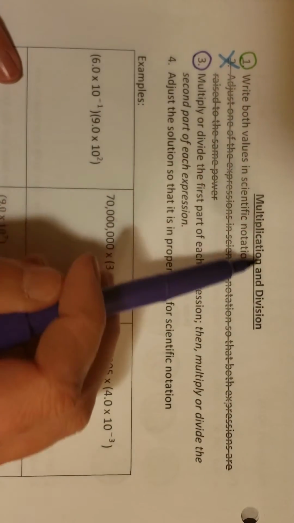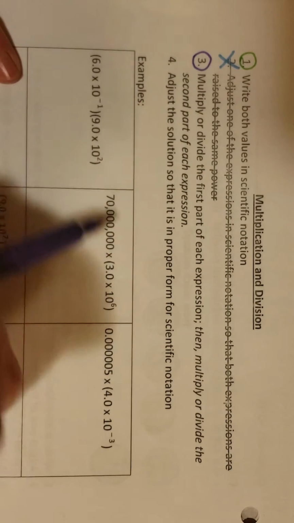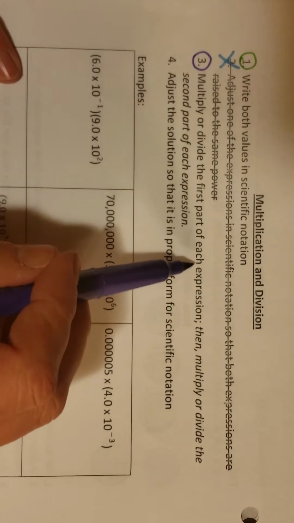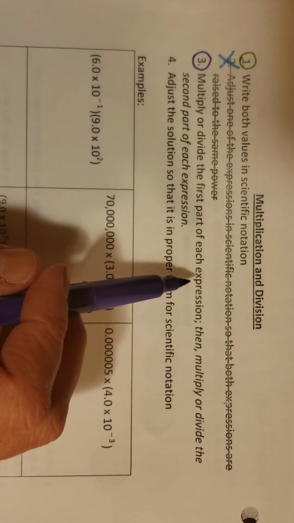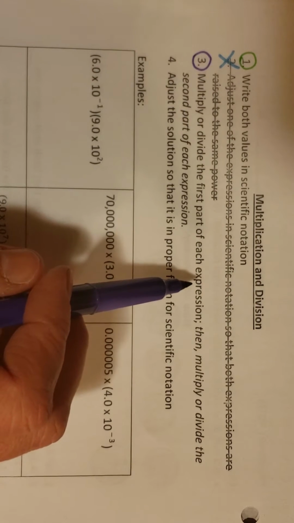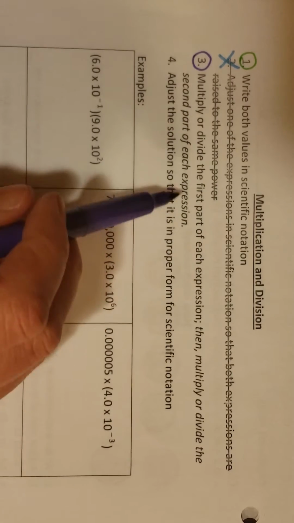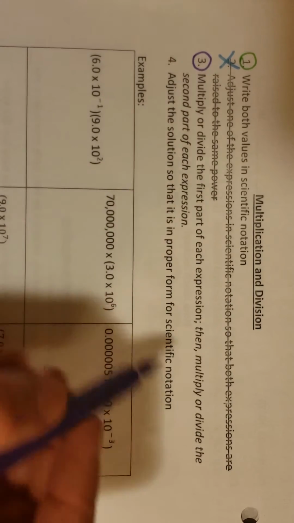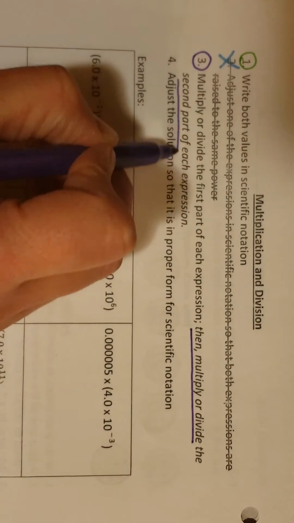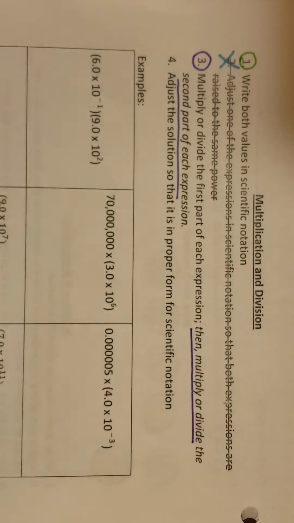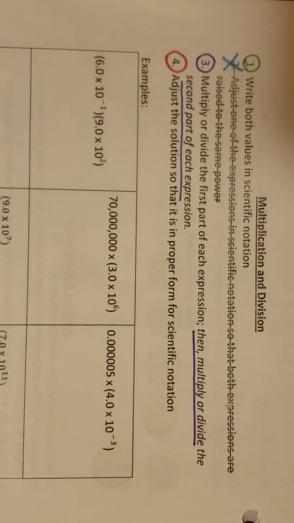And then, because this is multiplication and division, we will either multiply or divide, whatever we're being asked to do. We are going to multiply the first part of the expression, and then we are going to multiply the second part of the expression. This is the new part this time. And then, of course, we're going to adjust this so that it is in scientific notation form again. Let's jump in.